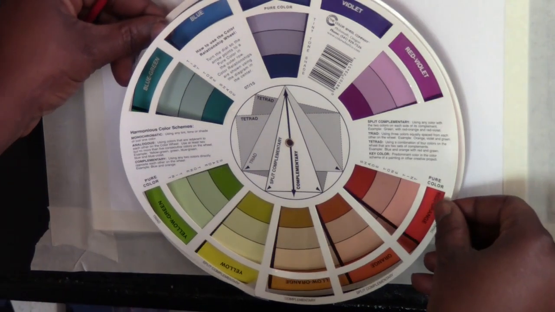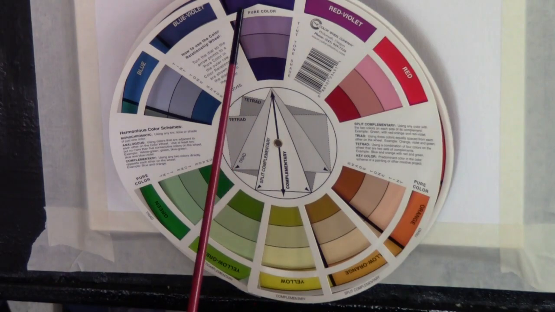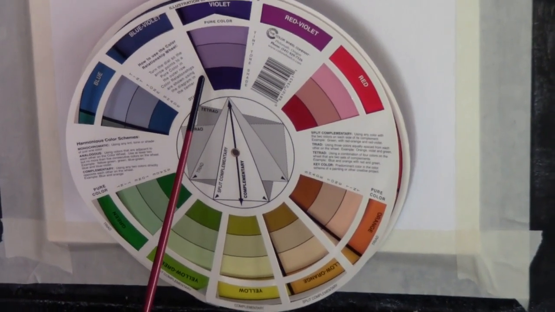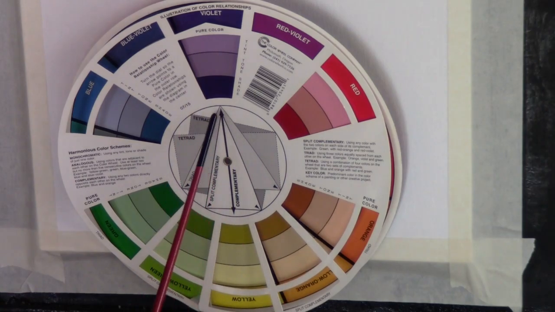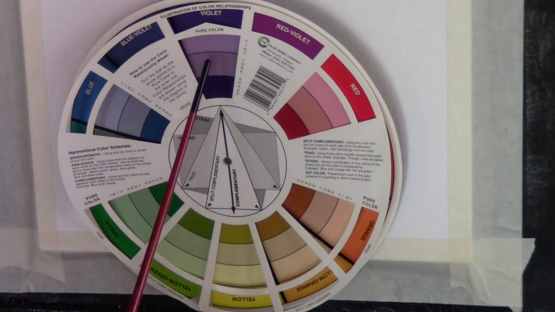Now let's turn this wheel for straight violet. If you look at it, it will be orange and it'll be green for a violet. But the complementary for violet is yellow. So let's say if you want to make a background or a painting with triad colors, it would be those colors that would match with violet, the green and the orange.